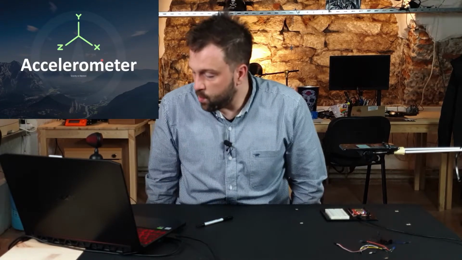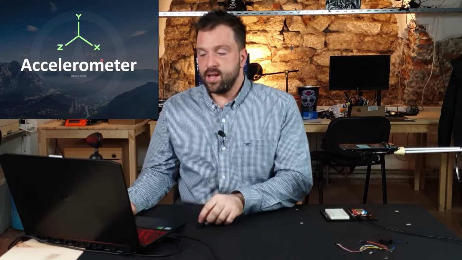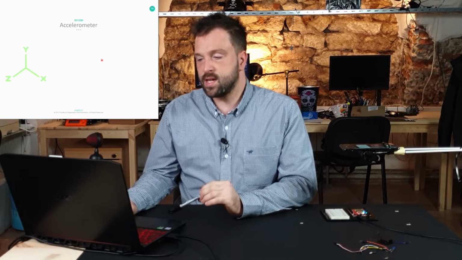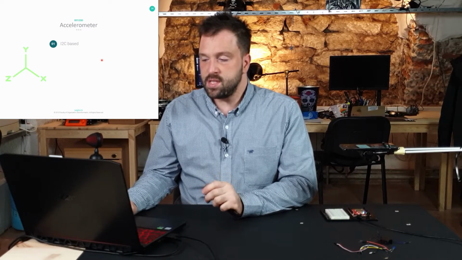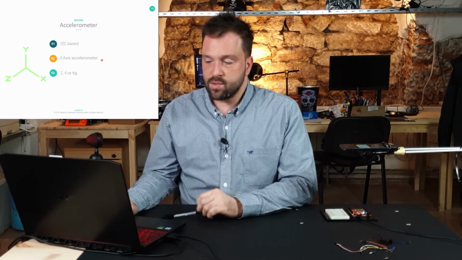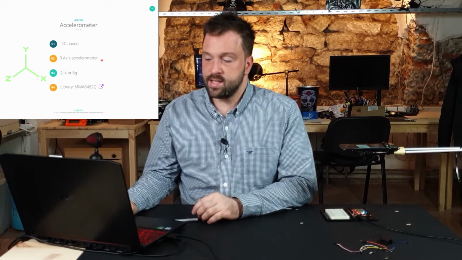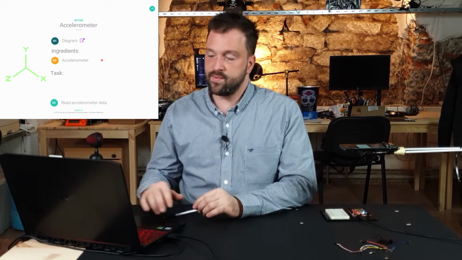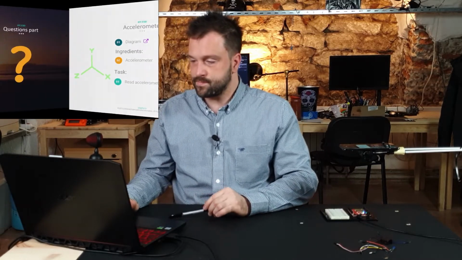And one of the devices that are using I2C is an accelerometer. It's I2C based, it's a triple axis accelerometer, and it allows 2, 4 and 8 Gs, and we will just connect the accelerometer and read the accelerometer data.